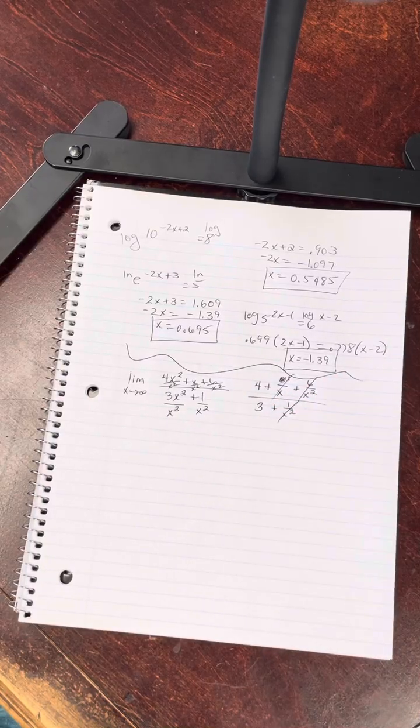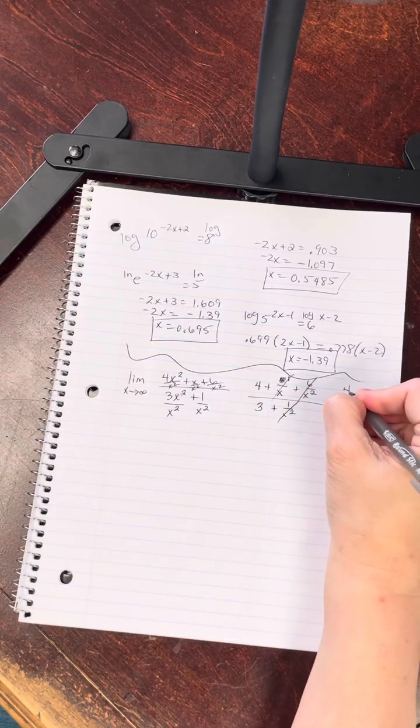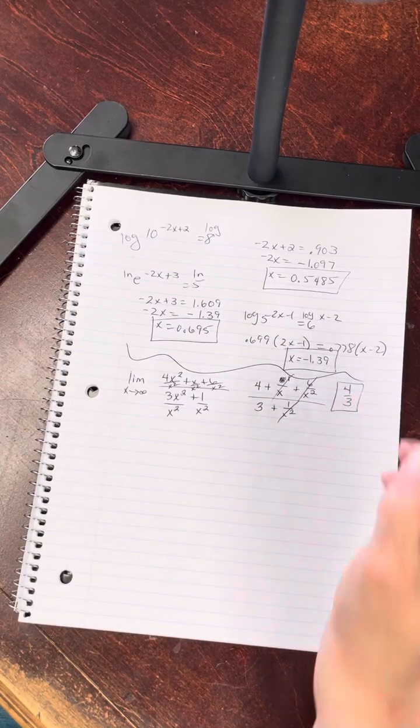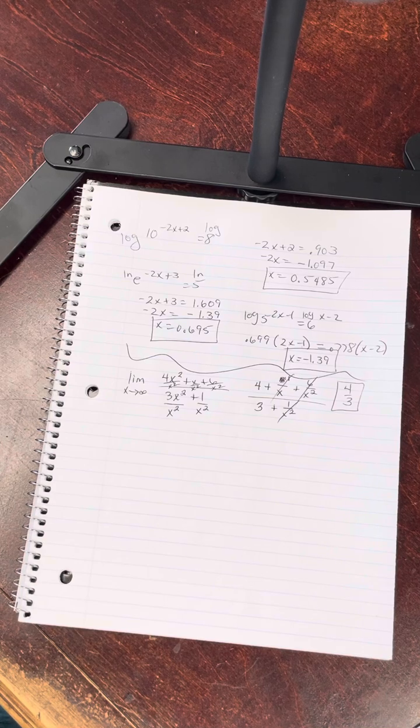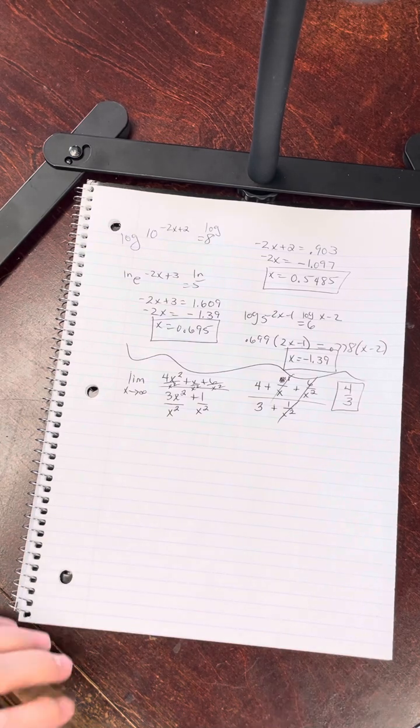So I can now ignore all of those because the same thing happens with all of them. They all get so close to 0 that we're ignoring them, because remember, the limit isn't exact, it's where you're approaching to. So ultimately I am approaching 4/3, whether I'm coming out of the positives or the negatives.